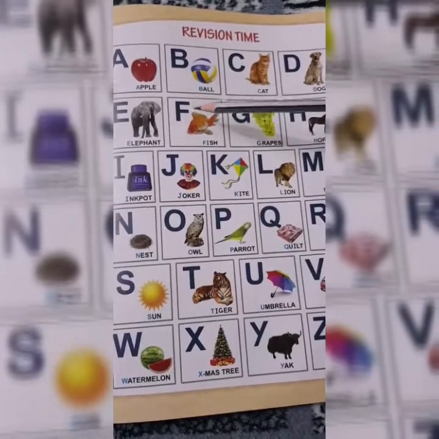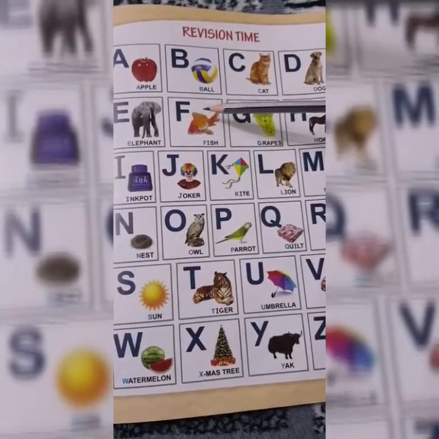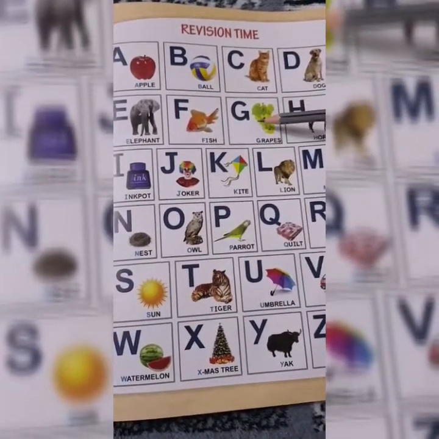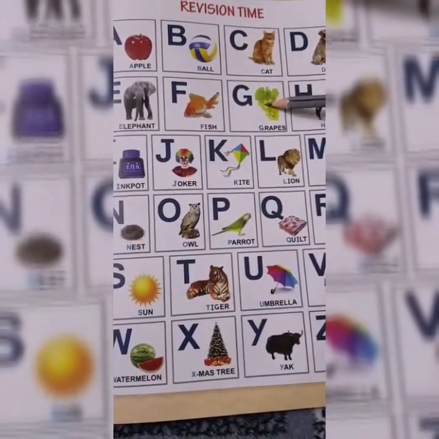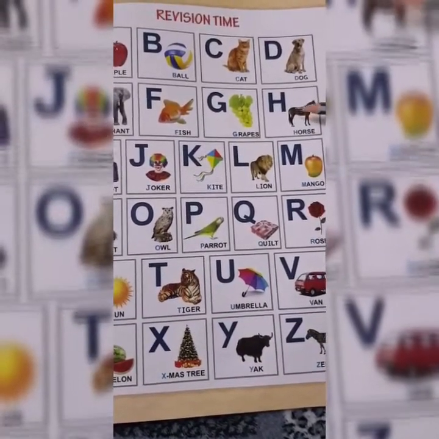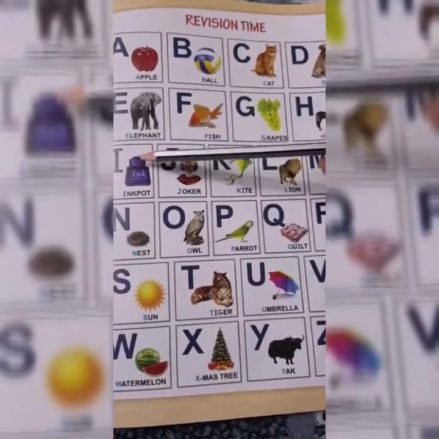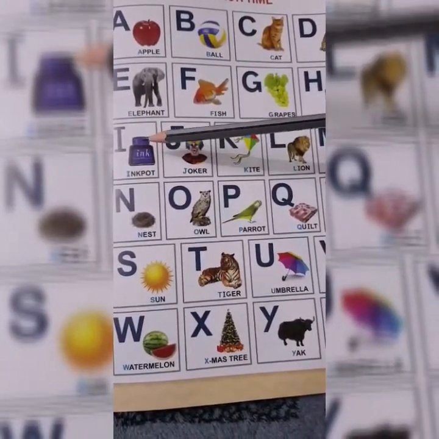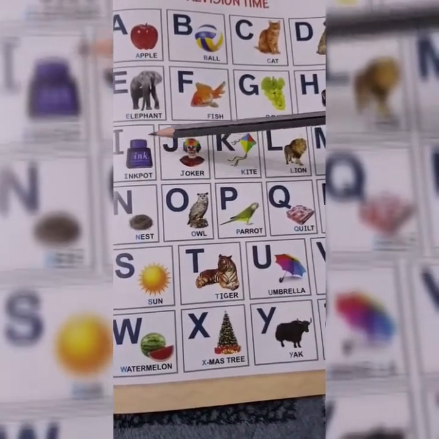F, sound f, fish. G, sound g, grapes. H, sound h, horse. I, sound i, ink pot.